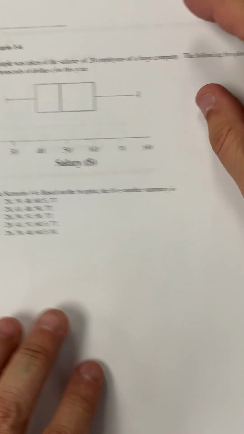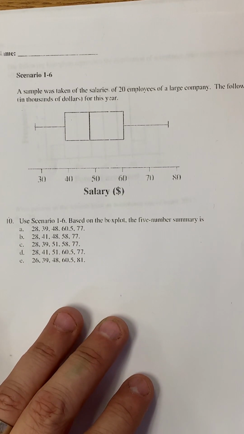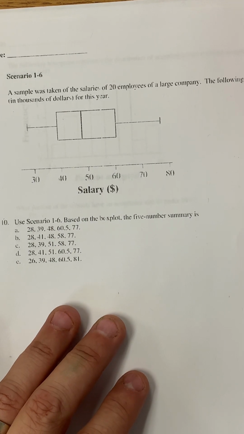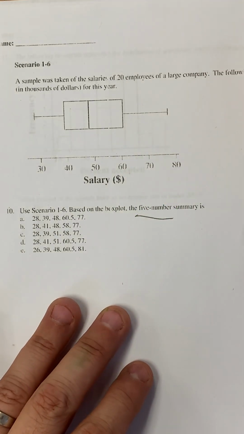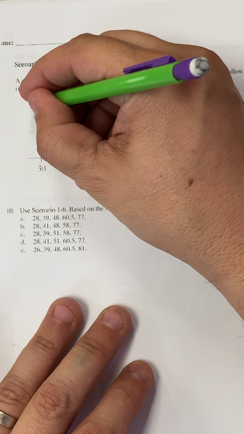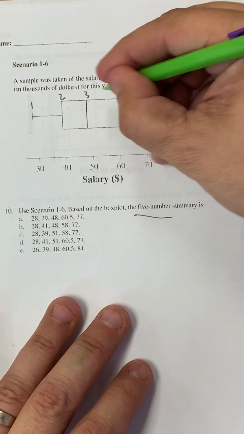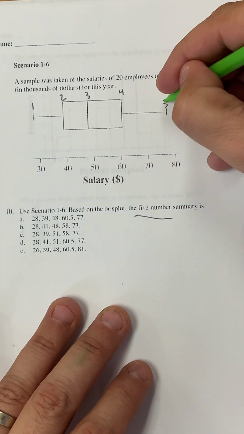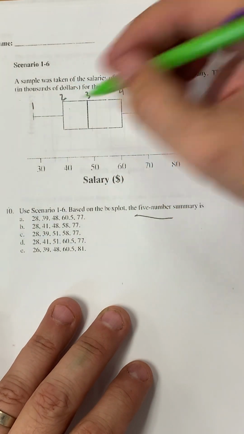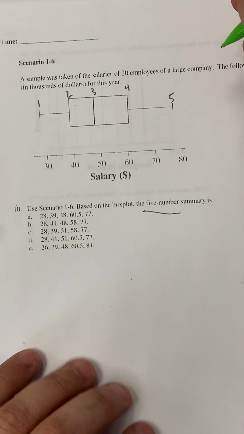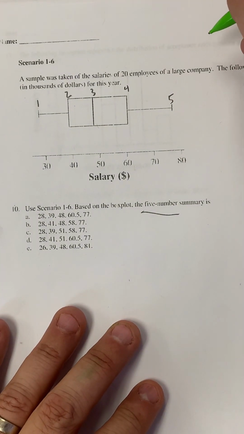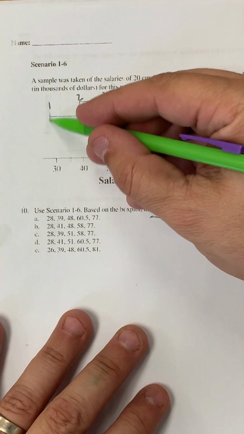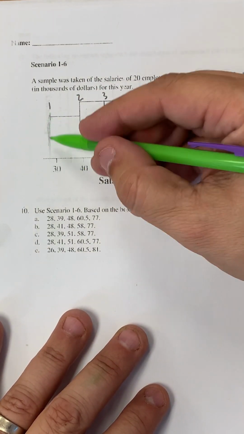All right, here's a box plot. It says which of the, they want the 5-digit summary. So this is digit 1, digit 2, digit 3, digit 4, digit 5. We usually go backwards where we give you the 5-digit summary and ask you to do the graph, but again, this should be a very easy question if you know what the 5-digit summary is. So I'm going to drop this down.